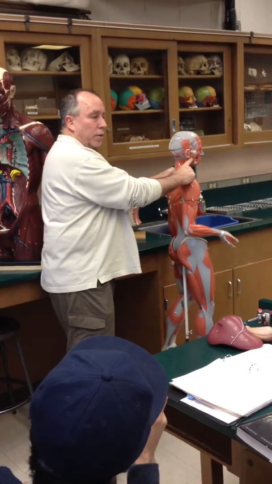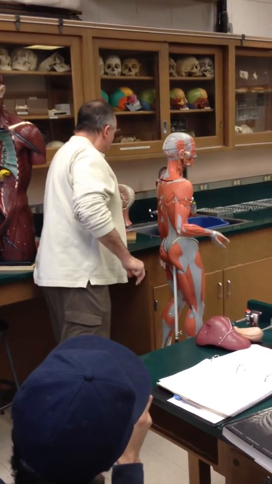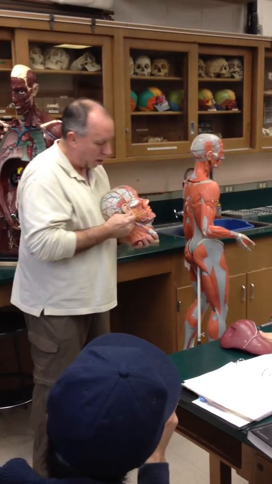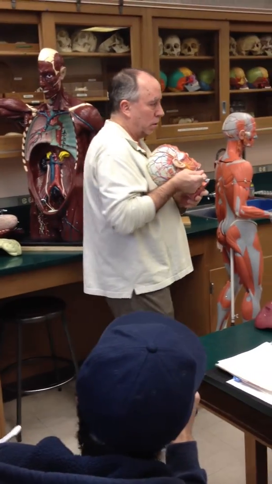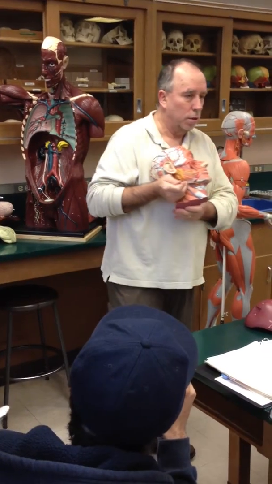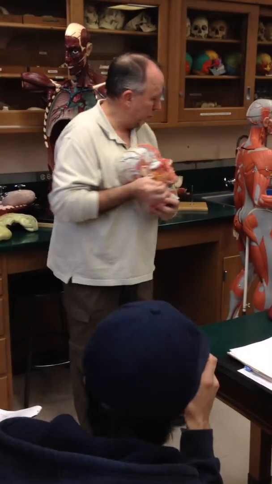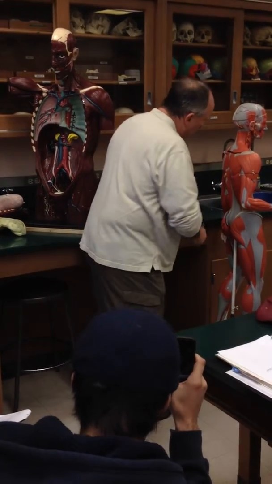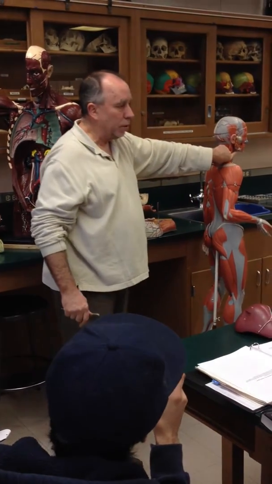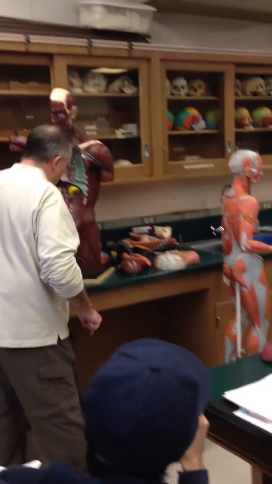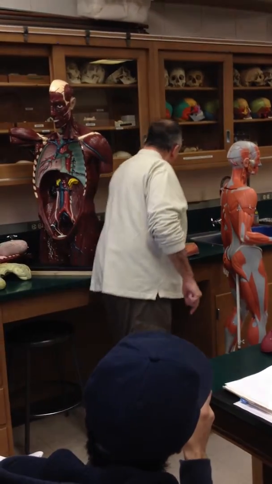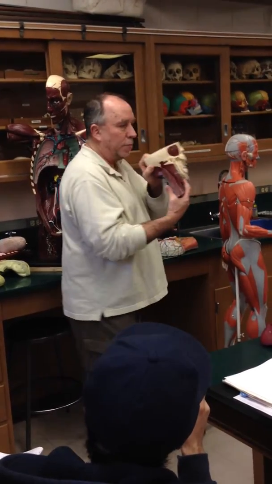Parotid gland. Sits on the masseter muscle. Parotid gland. Okay? Submandibular gland. Submandibular gland. You can see it under here too, submandibular. Submandibular.